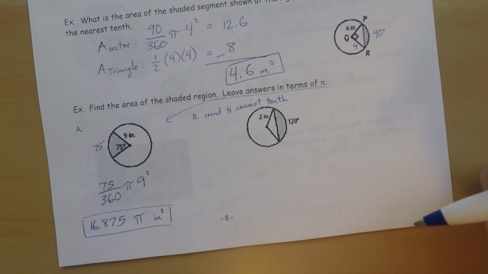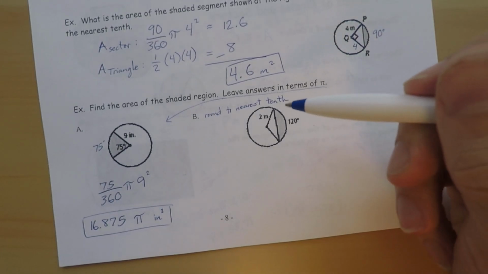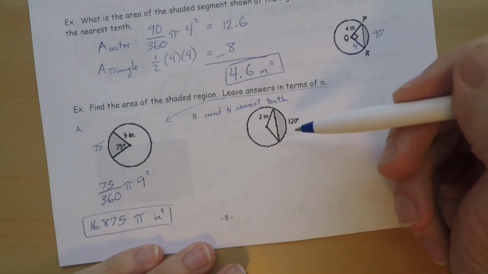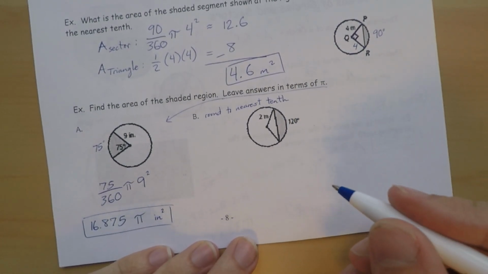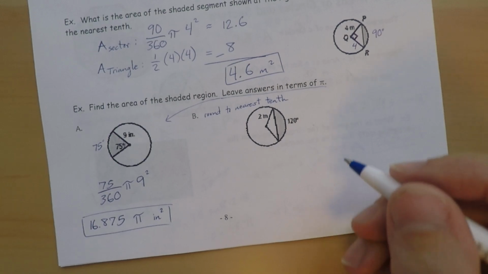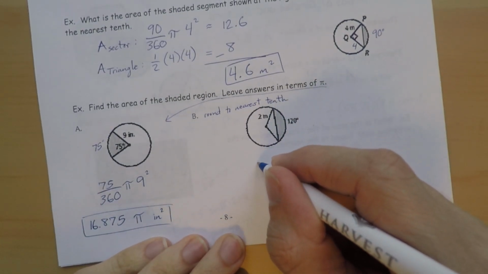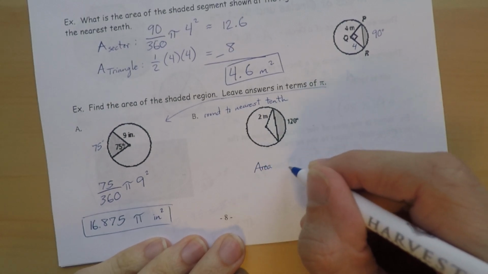Moving over to part B, finding the area of the shaded region. In this case, this is a segment of my circle. What we need is to know the area of the sector.